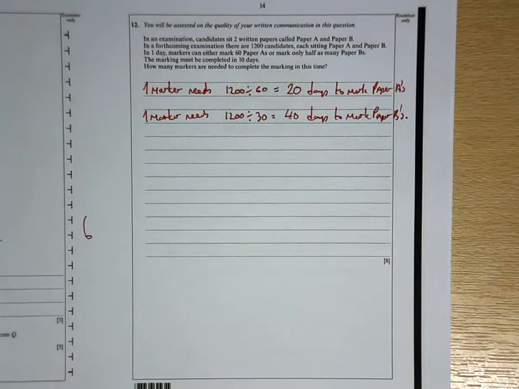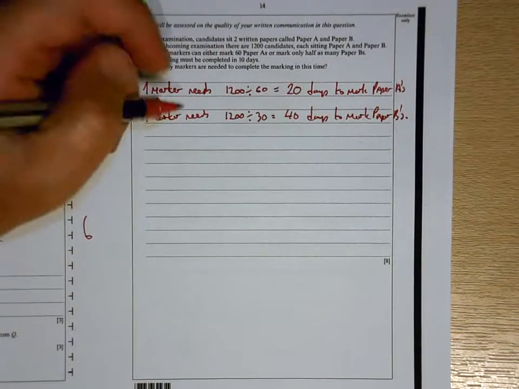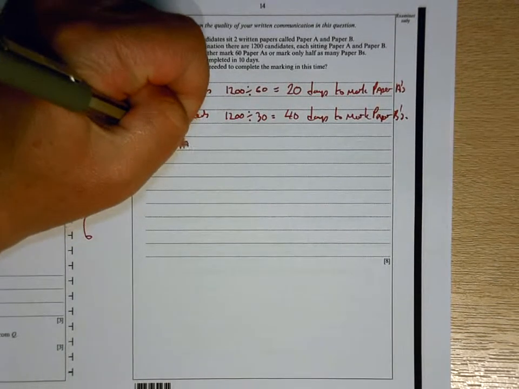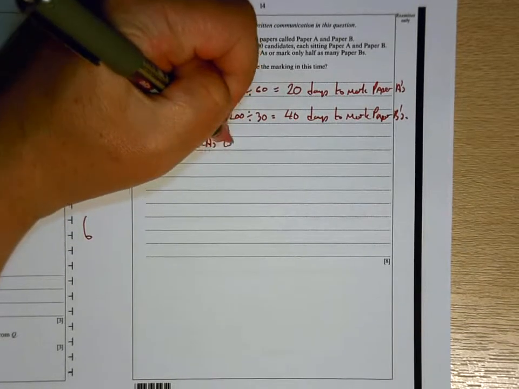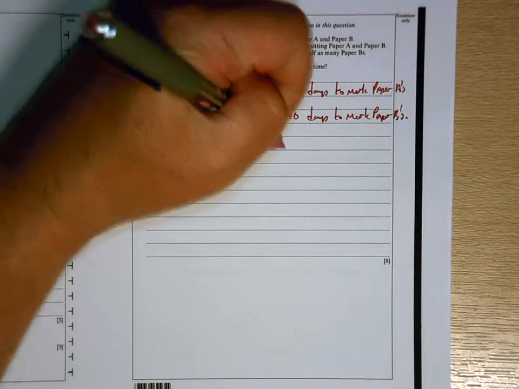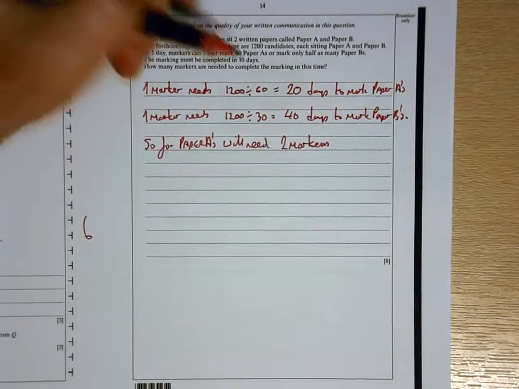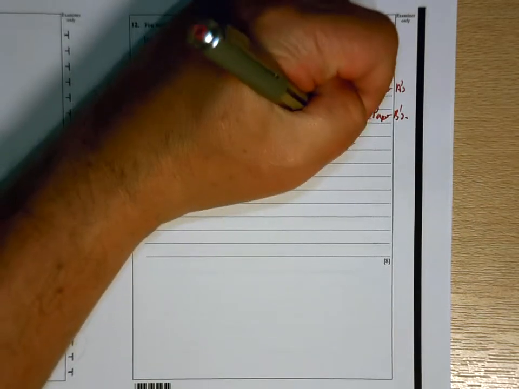So for paper A's, we'll need 2 markers to complete in 10 days.